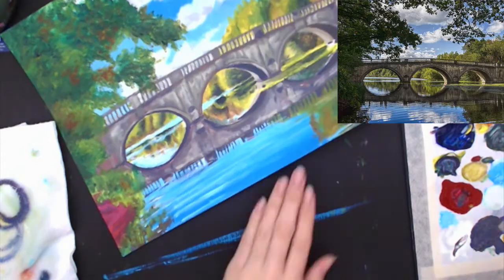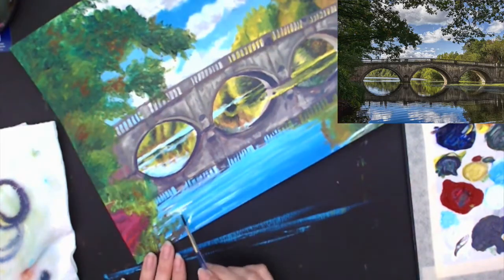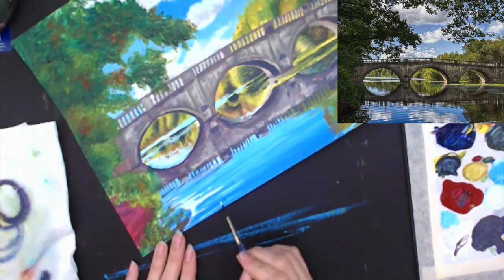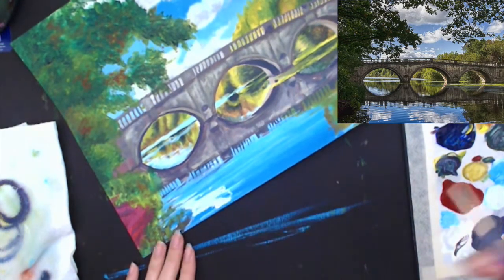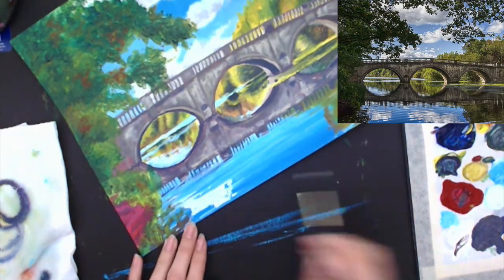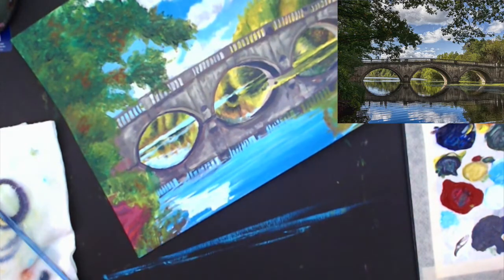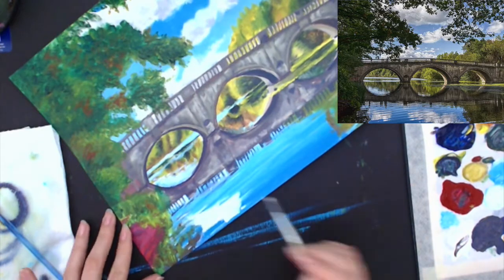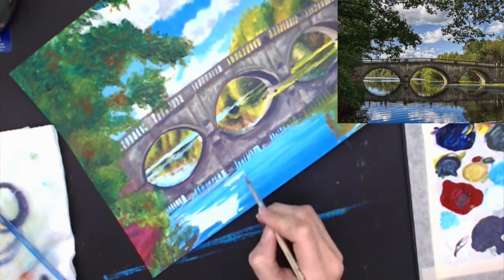Now, when you're doing the reflection of clouds, sometimes they take on a different shape than how you see them in the sky. So really look at the picture that you have of your landscape. Really pay close attention to the shape of the clouds that are being reflected in the water. They might seem a lot longer than they do in the sky.